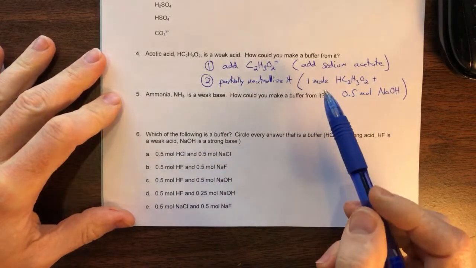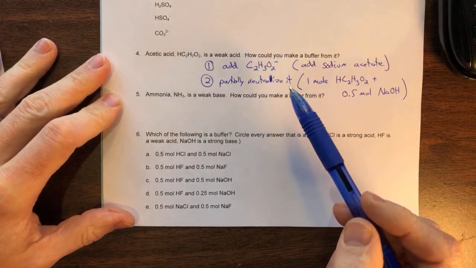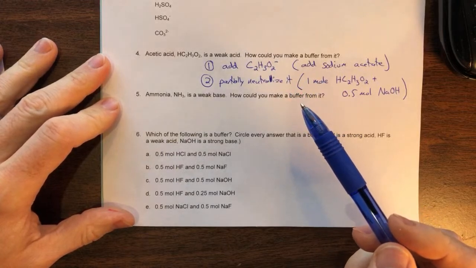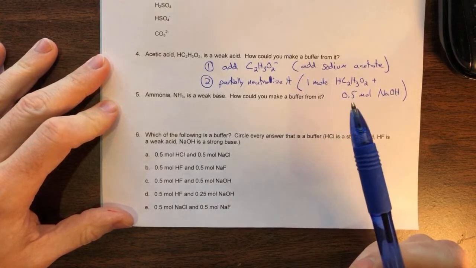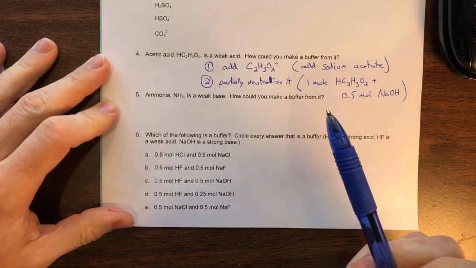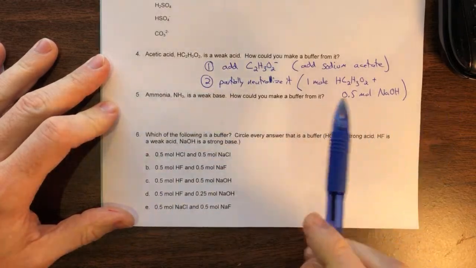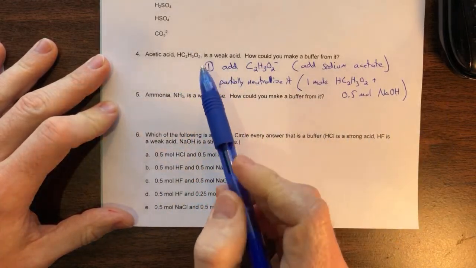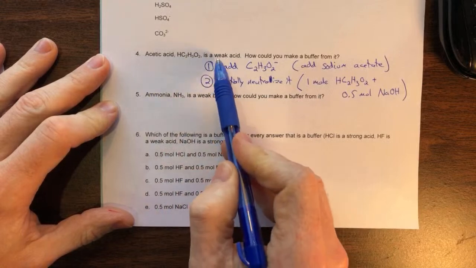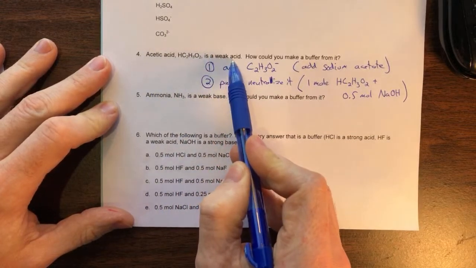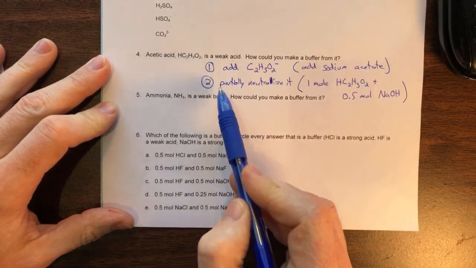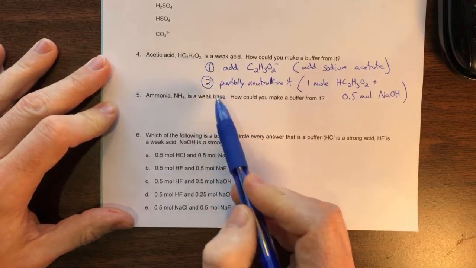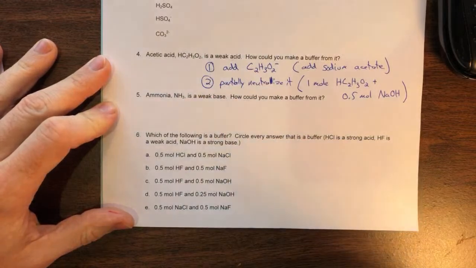Now, if you're wondering, how do you know whether something's a weak acid or a strong acid? Don't worry, I will tell you. I'll say this is a weak acid or this is a strong acid. That would be beyond the scope of what we have time to do. So acetic acid, I will tell you, that's a weak acid. So you can either add the conjugate base or you can partially neutralize it. Either way is going to make exactly the same thing, a buffer.